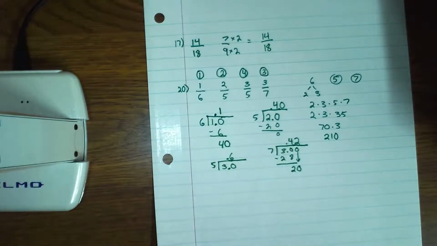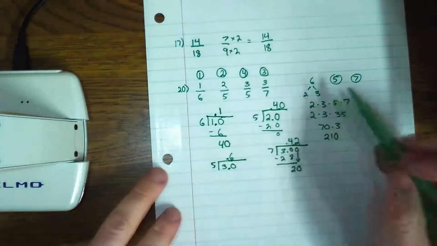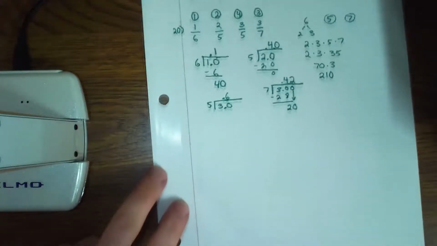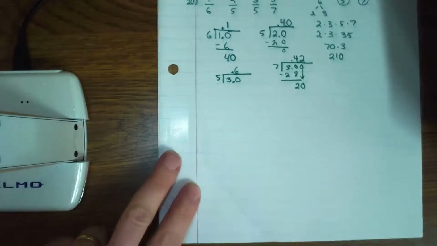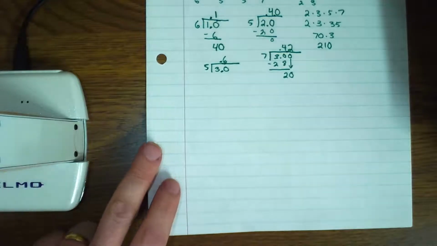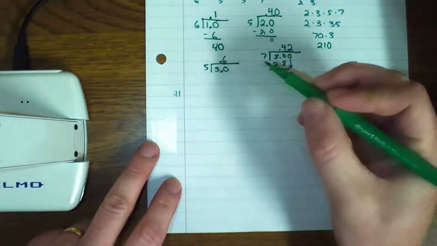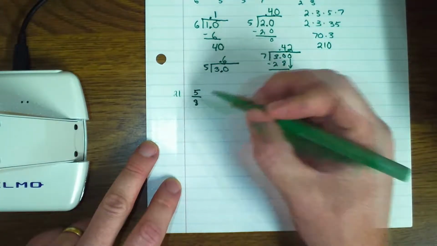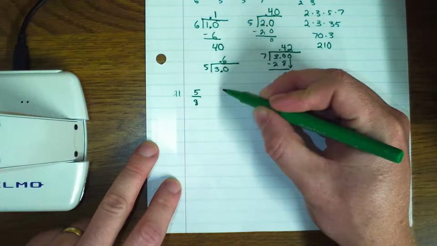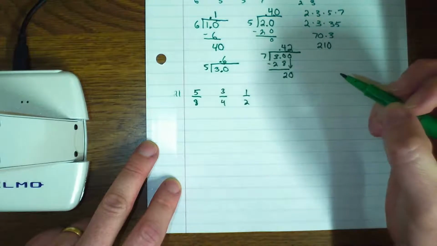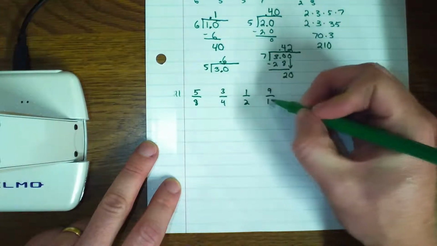Let's look at number 21, and I'm going to make it look a lot neater because this kind of got in our way. So I'm going to do 21 with you guys. All right, 21. We're comparing 5/8. We're comparing 3/4. We're comparing 1/2. And we're comparing 9/16.